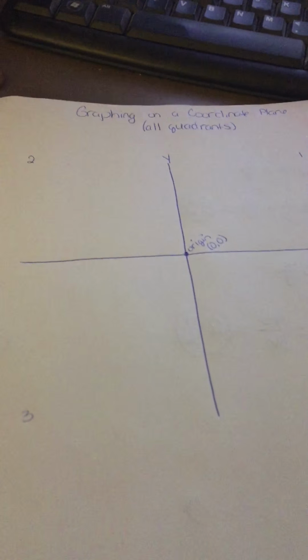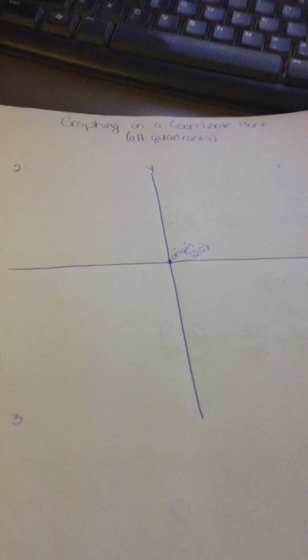This is your first quadrant, second quadrant, third quadrant, and fourth quadrant. You can kind of think of it as a letter C. 1, 2, 3, 4. If you were to connect them, it would make the letter C to help you remember the order in which the coordinates are organized.